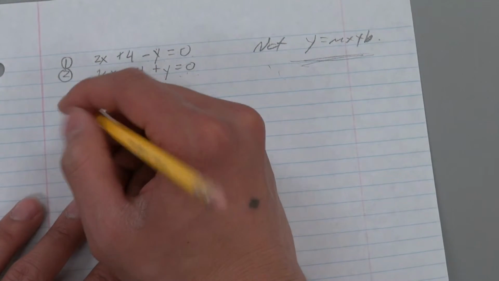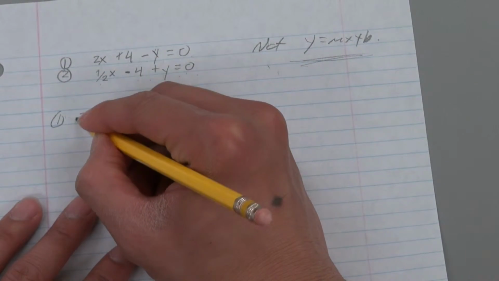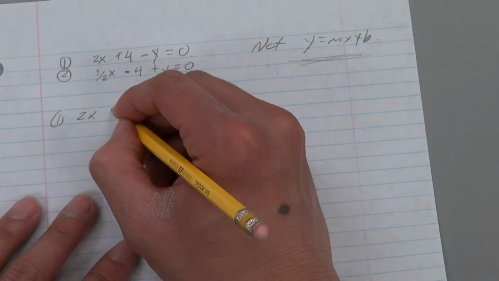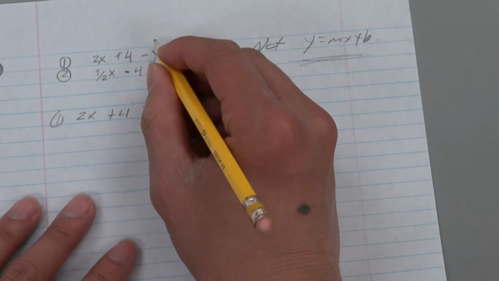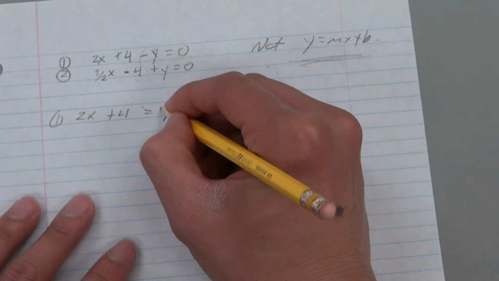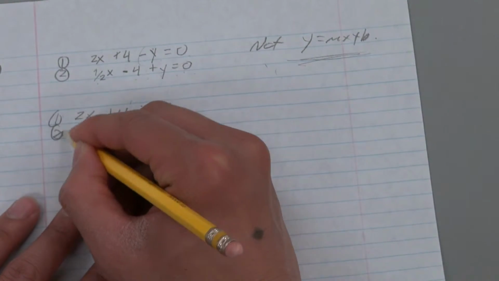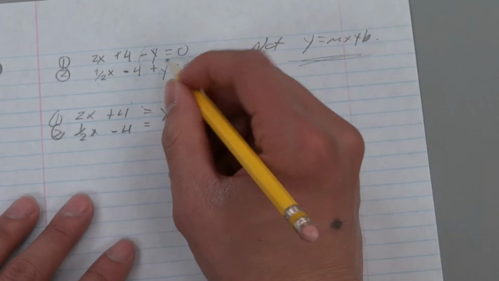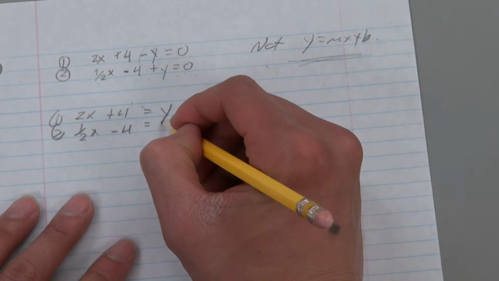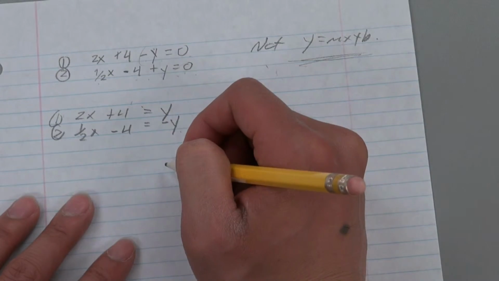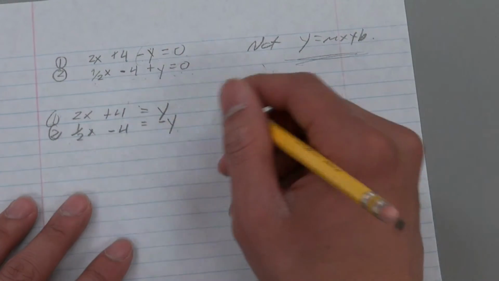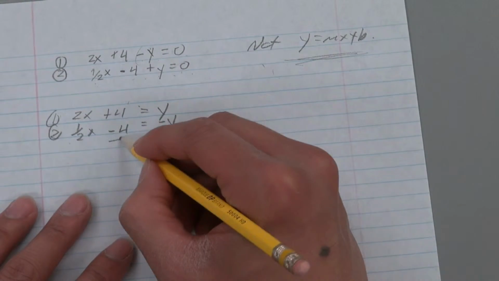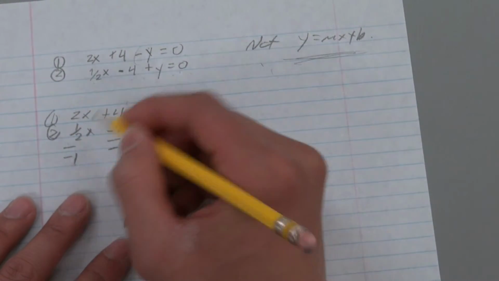So for equation 1, take 2x plus 4, and then negative y, move over. It's going to be equal to y. Then for equation 2, we have 1 over 2x minus 4, and then y becomes negative y. For equation 2, make sure you divide out the negative on both sides. So negative 1, negative 1, negative 1.